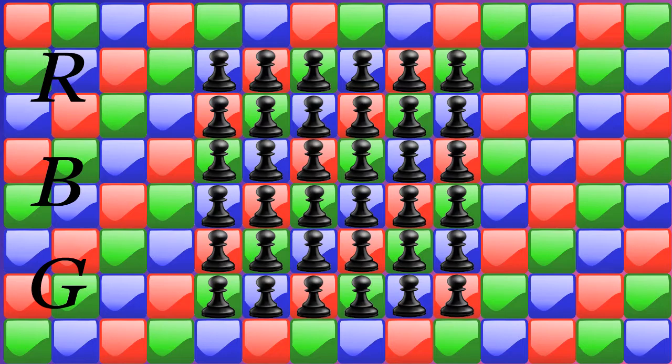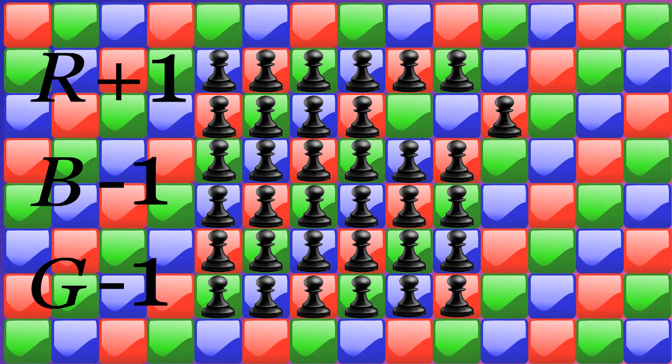respectively, at some stage. Observe that each time when a pawn is moved into a red square, then the number of occupied blue and green squares is reduced by 1. That is, R is increased by 1, while B and G are reduced by 1. The same is similarly true in case when a pawn is moved into a blue or a green square.